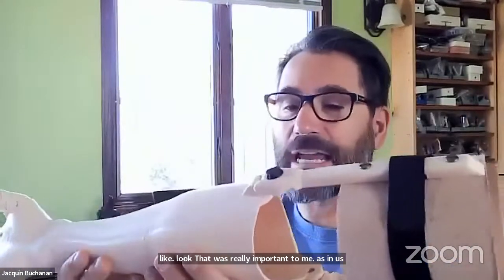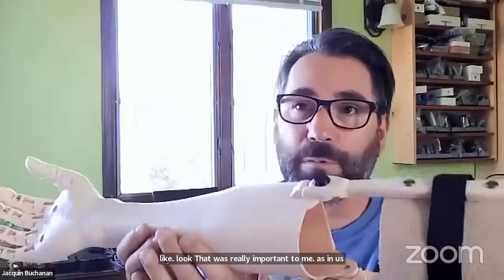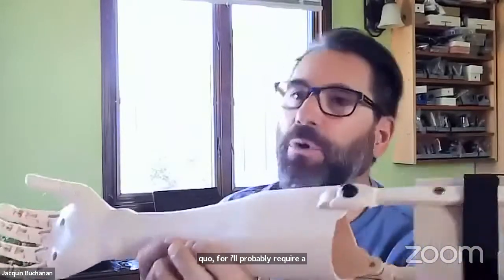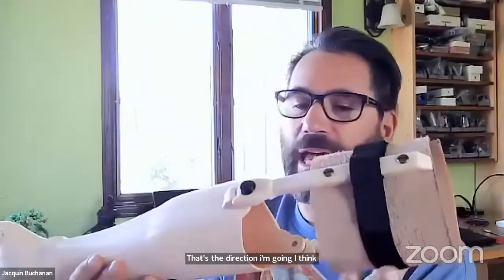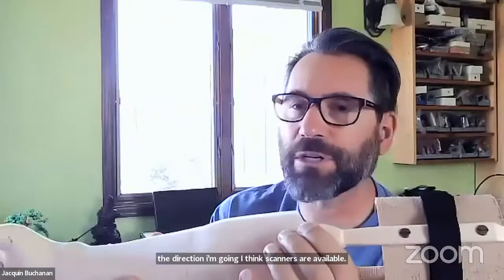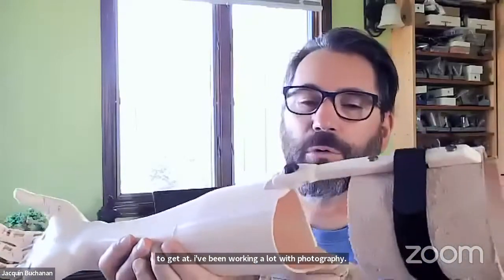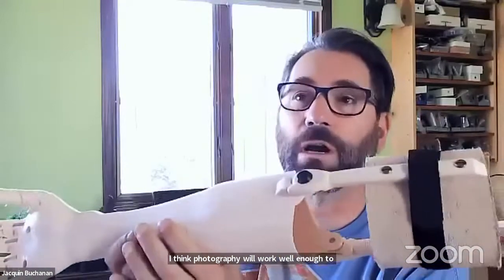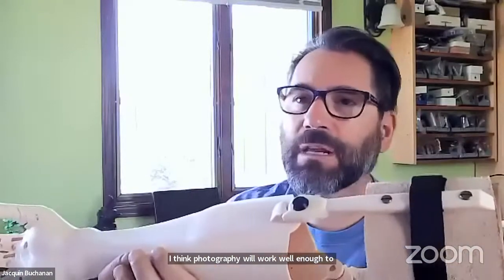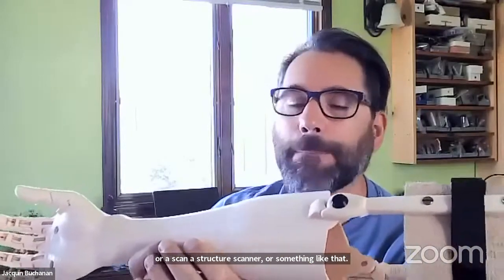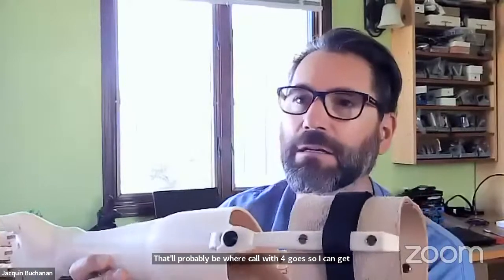As an aside, Quawu 4, I'll probably require a scan of the arm, right? That's the direction I'm going. I think scanners are available, easy to get at. I've been working a lot with photogrammetry. I think photogrammetry will work well enough to do that, or a scan, a structure scanner or something like that. That'll probably be where Quawu 4 goes, so I can get an even better fit.